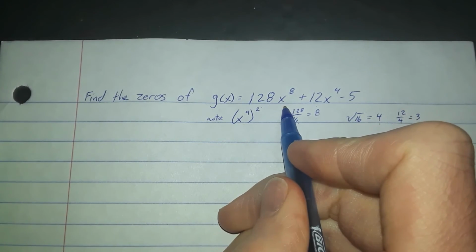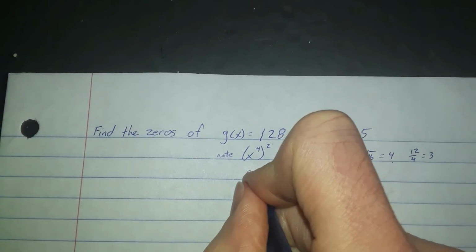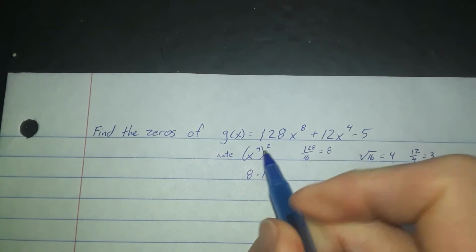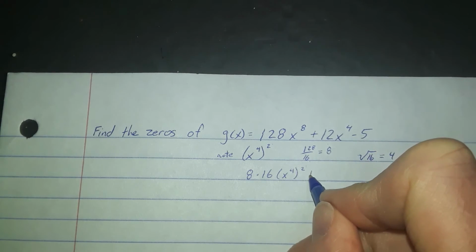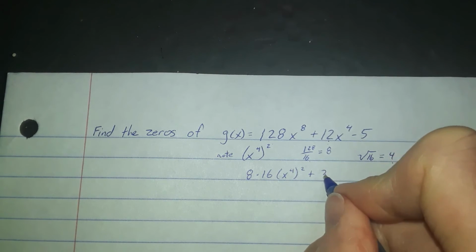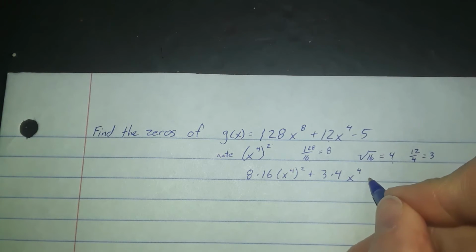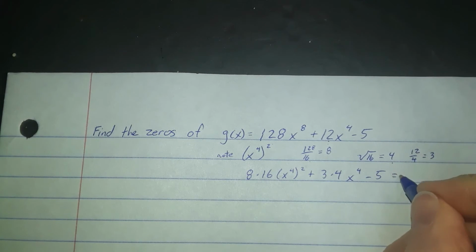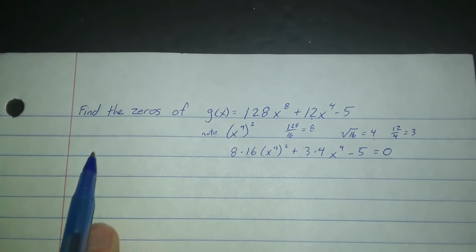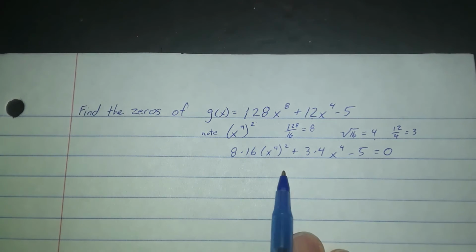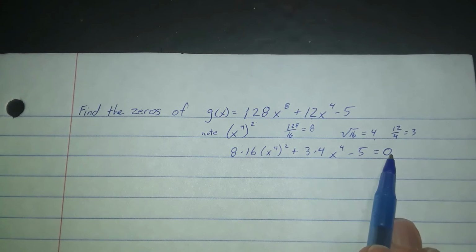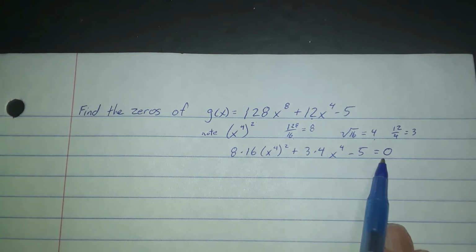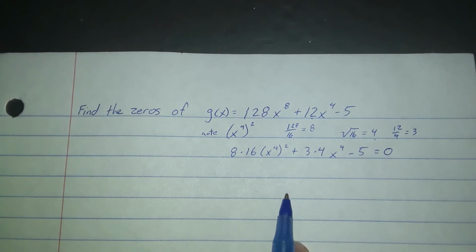So I'm going to rewrite 128 as 8 times 16. And I'm going to use this substitution here. So x to the 4th power to the 2nd power. And then I'm going to rewrite 12 as 3 times 4, x to the 4th power minus 5. And I'm also going to set this equal to 0. Since we are looking for zeros of the function, that means that we are looking for x-intercepts for this expression here. So if we set this equal to 0, we're fixing y at 0, and so we're looking for the x's occurring with a y of 0, so these are x-intercepts.